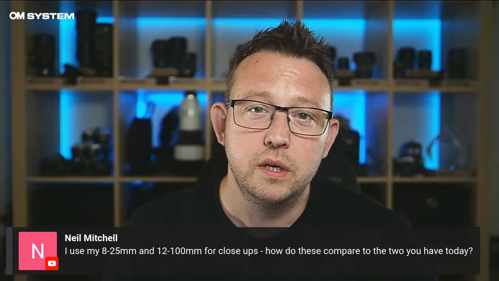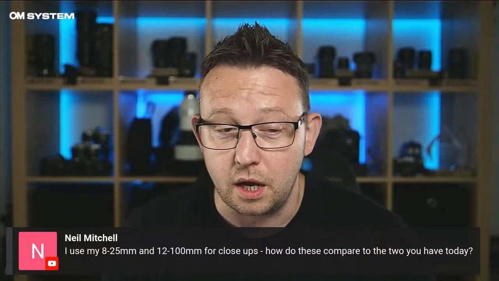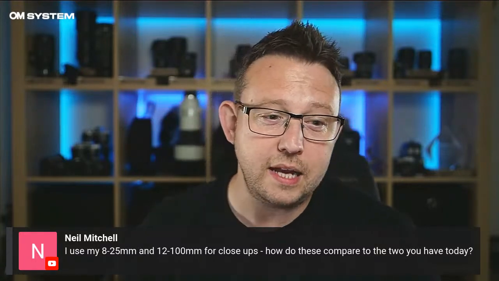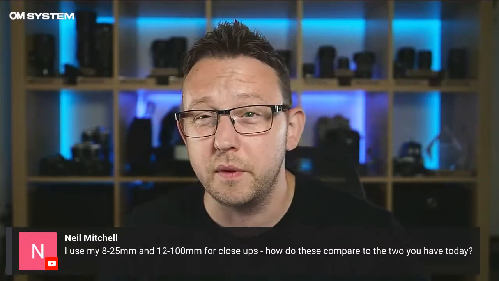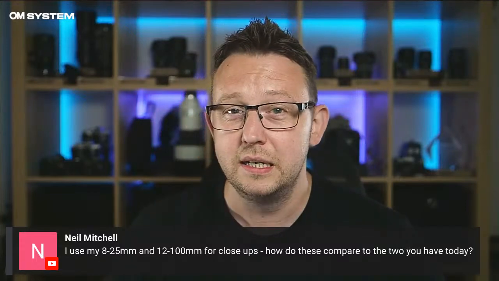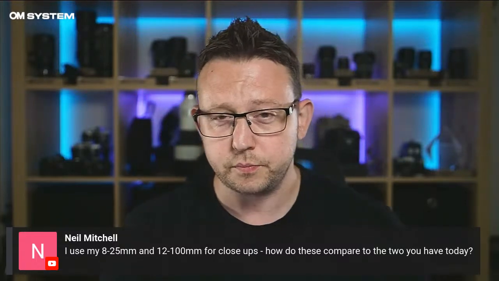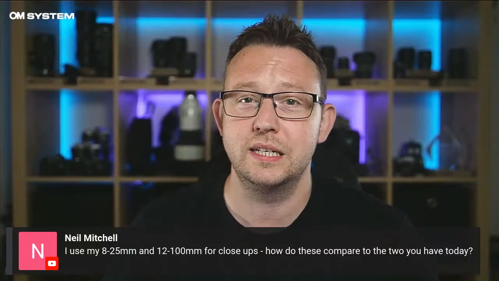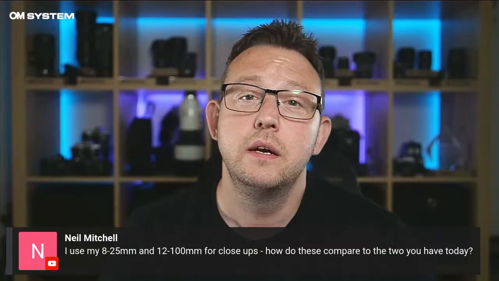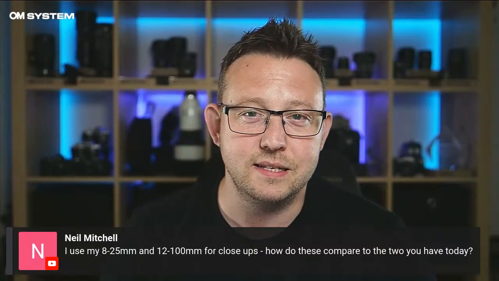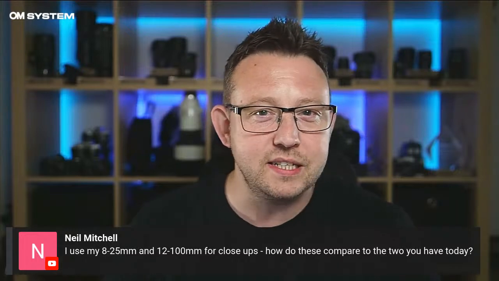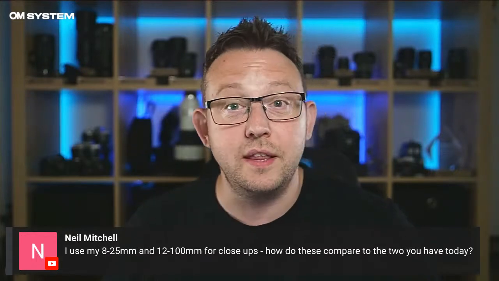But in terms of what I'm talking about today, in terms of close-ups, and Neil's question in particular, the 8 to 25 and the 12 to 100, in fact, all of the Pro lenses do have substantially good close focusing. On some of these lenses, we're talking down to mere centimeters from the front element of the lens. But we talk about that focusing distance in different ways. So that's something that we'll cover in today's session as well. So thanks for dropping a comment in there, Neil. Great to have you in, as always.